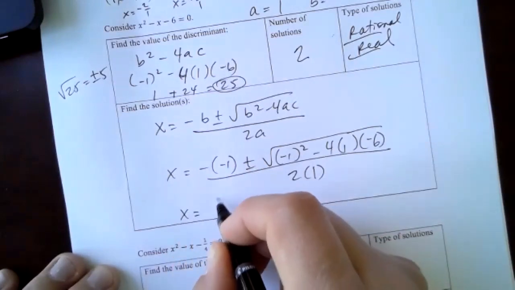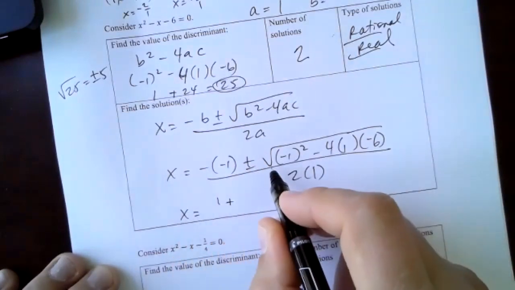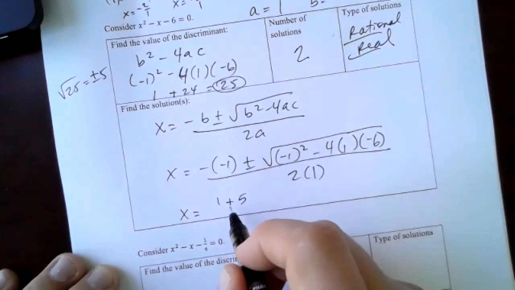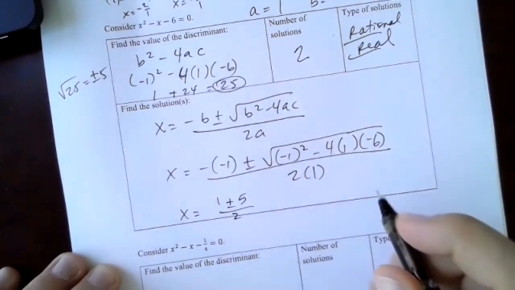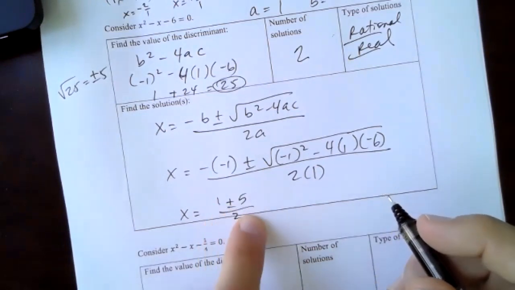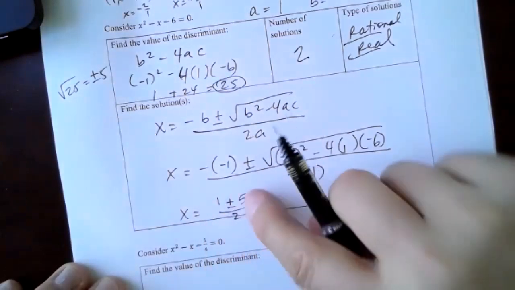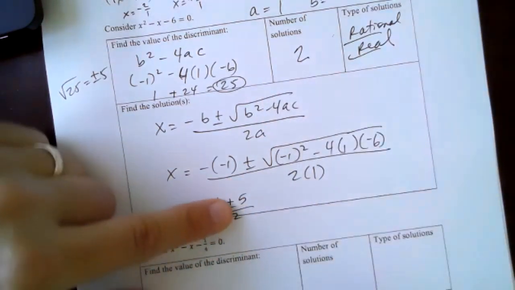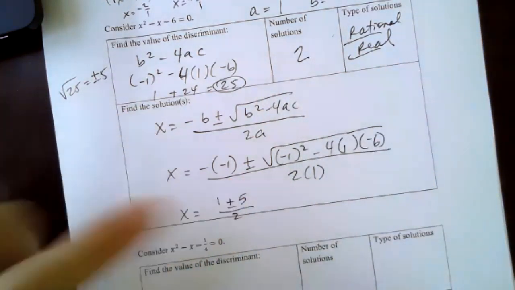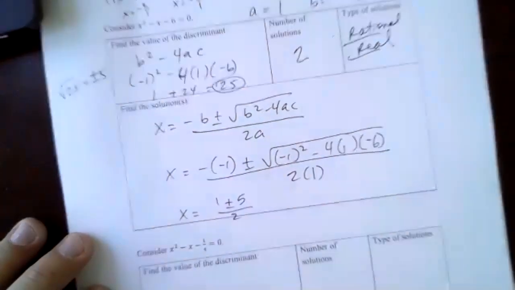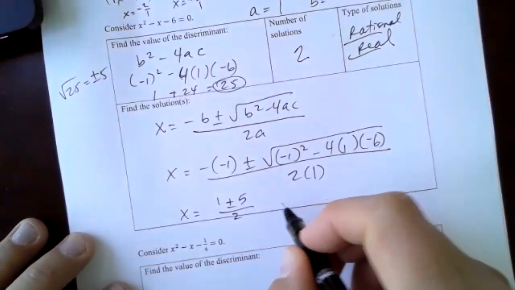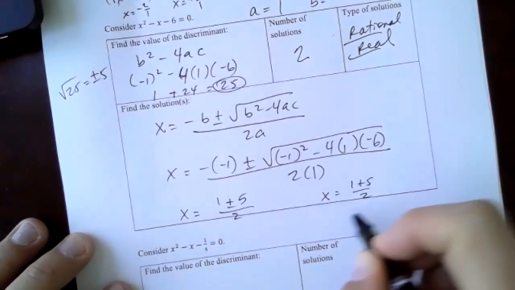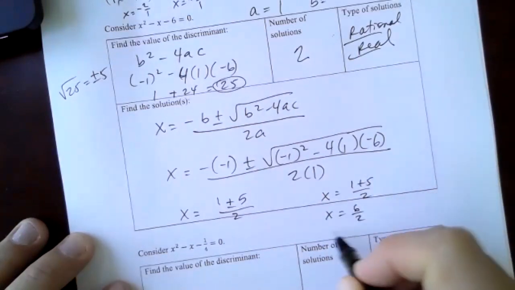So we found out that the discriminant was the square root of 25, or 5, right? So the answer is going to turn out to be 1 plus or minus 5 over 2. So let's see what happens here. What happens if x is equal to 1 plus 5 over 2? Well, that's 6 over 2, or 3.